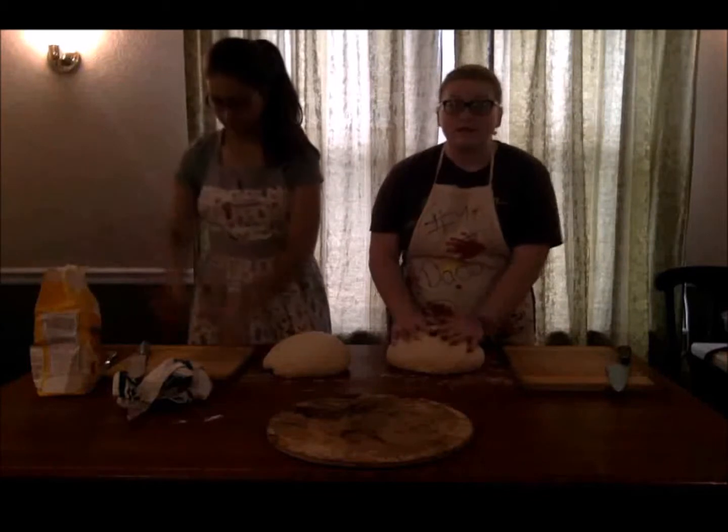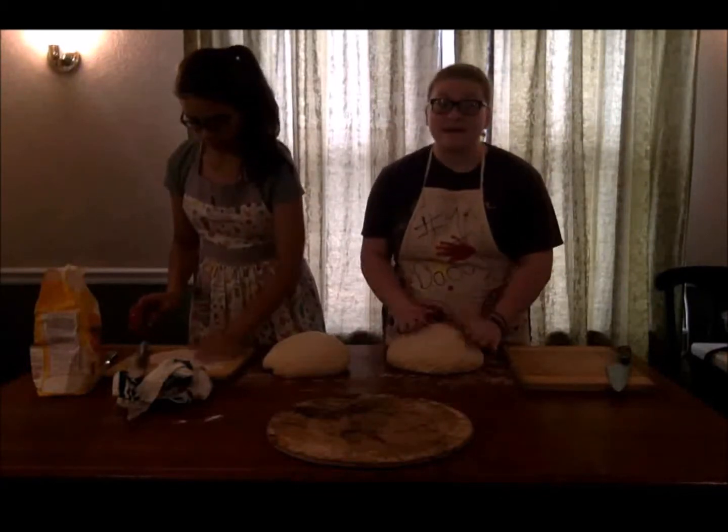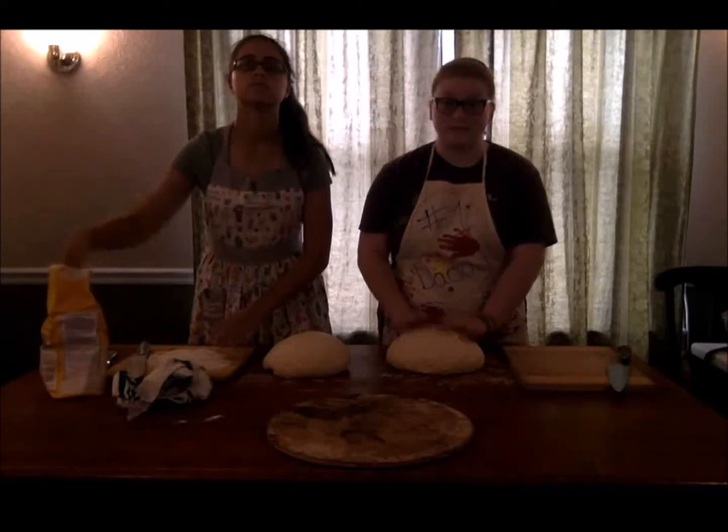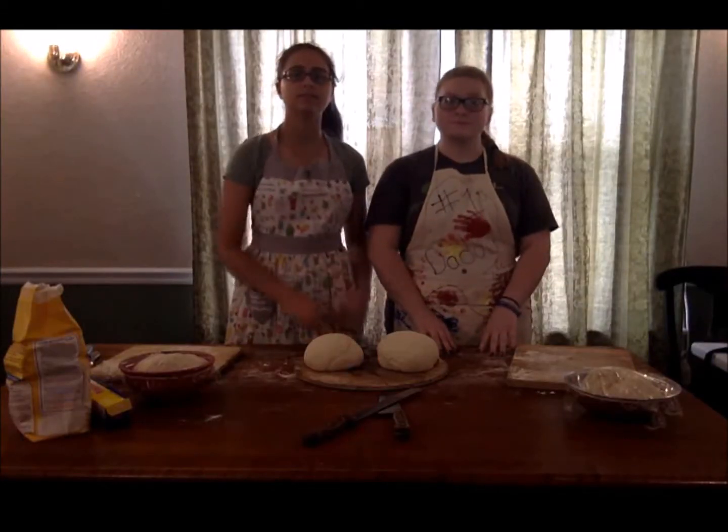You can save dough by covering it in plastic wrap and putting it in the fridge, but be careful, it doesn't keep for very long. We're going to bake our bread in circle loaf shape, which means that we won't need any pans. Okay, now it's time to bake.